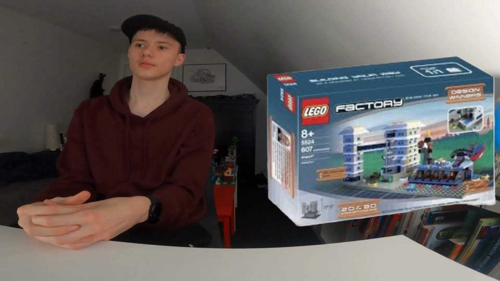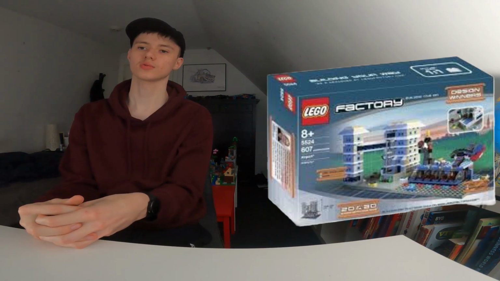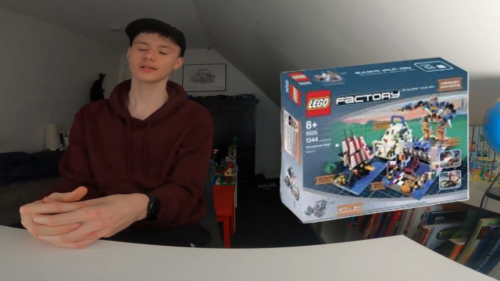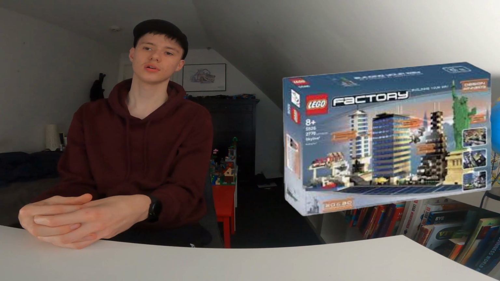So these people designed these first three Factory sets. So now you know where the first Factory sets originated from and who designed them. I'm pretty much going to mention the designers of the sets as I go over the sets.